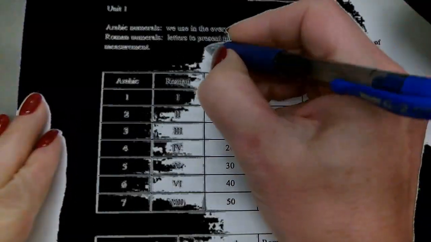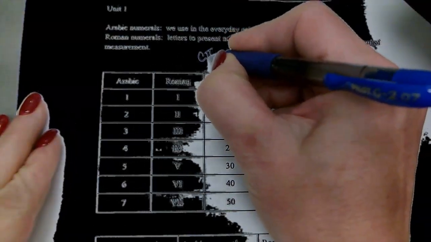to represent numeric values. It was part of the apothecary system in measurement, and we still see them used when we talk about scheduled medications. Like a Schedule 2 medication is usually written like C2. So that's where we'll see them.